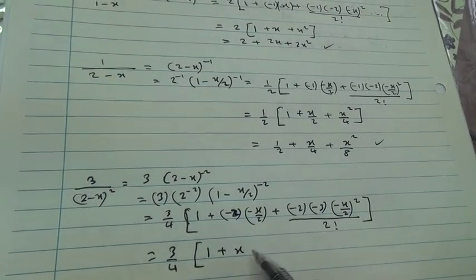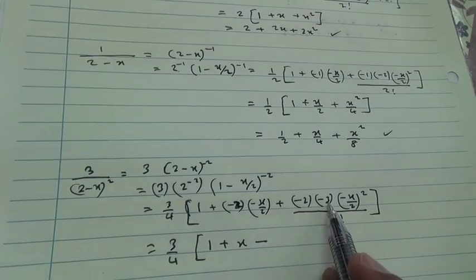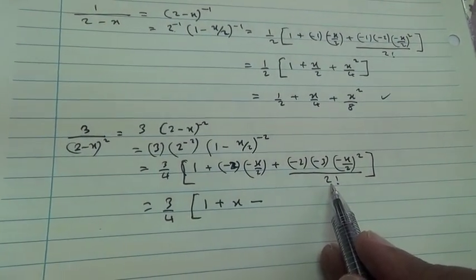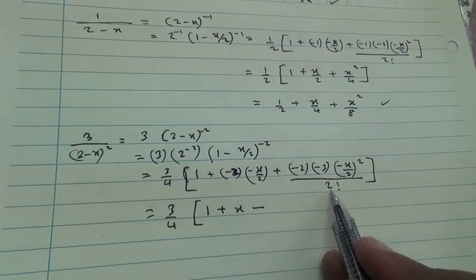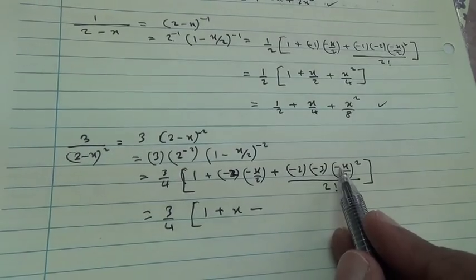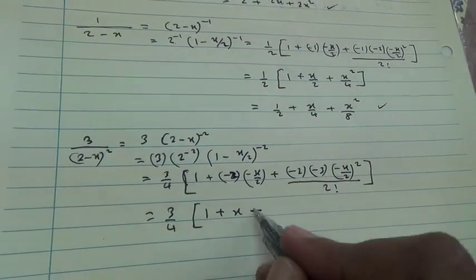Alright, then here minus 2 times minus 3 is plus 6, plus 6 divided by factorial of 2, factorial of 2 is 2, so 6 divided by 2 is 3, 3 times minus x squared is x squared, that's going to become plus anyway.